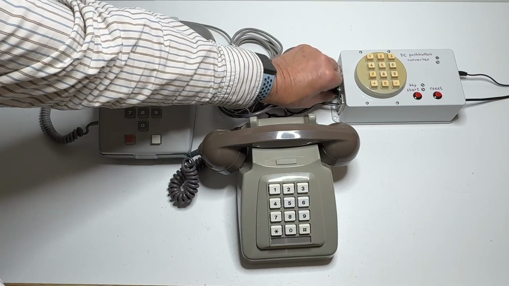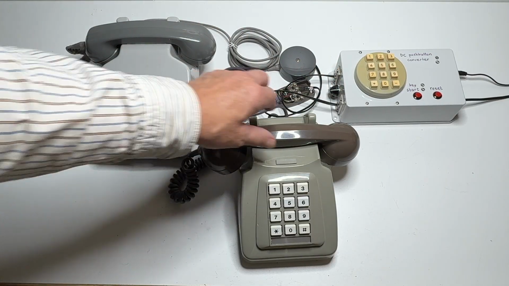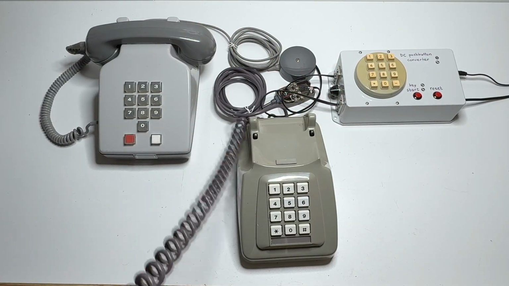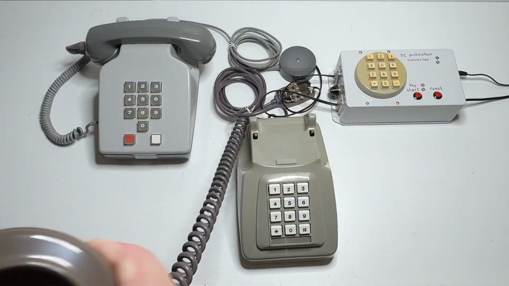Turning the phone selector switch on the converter box connects the SA4252. Let's try 436 again.